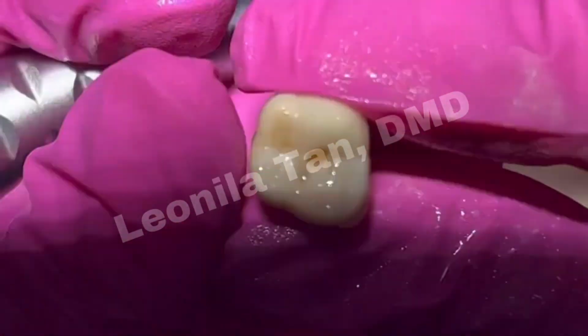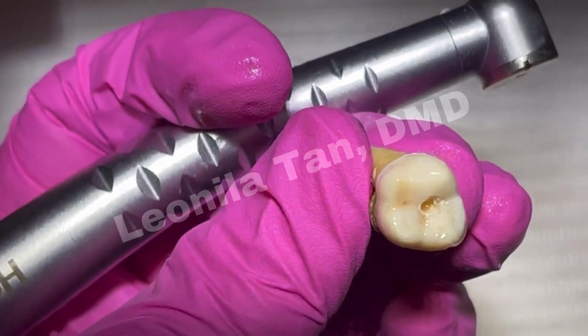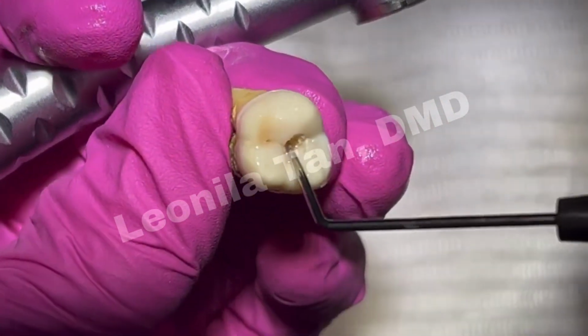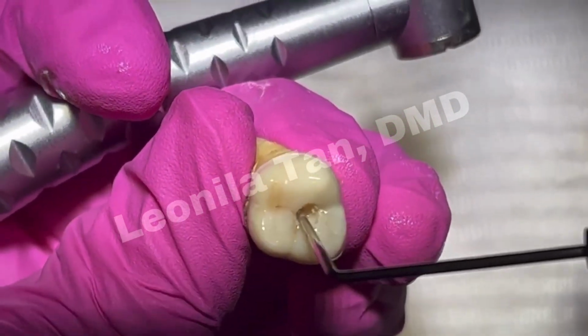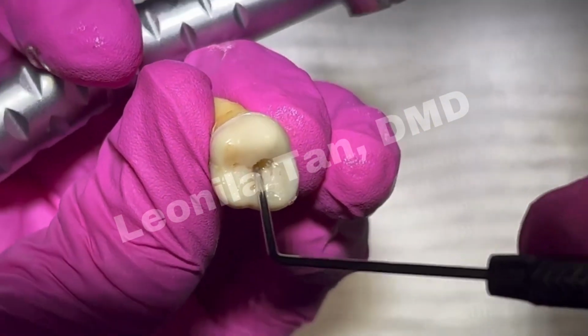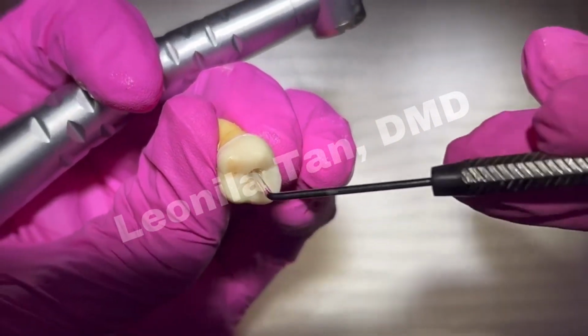Never use a flattening motion. Then check with your Endo Explorer to see that you're in the right direction.